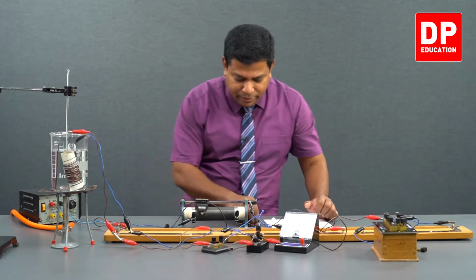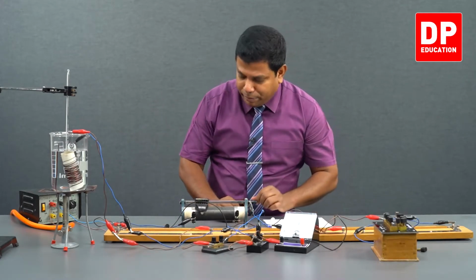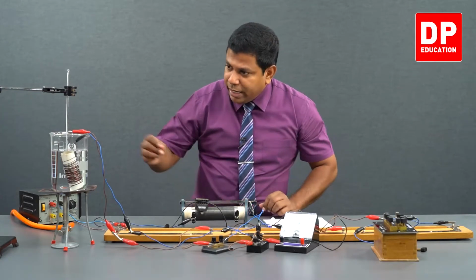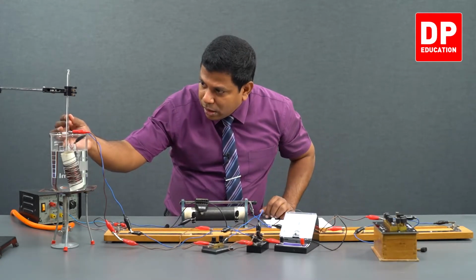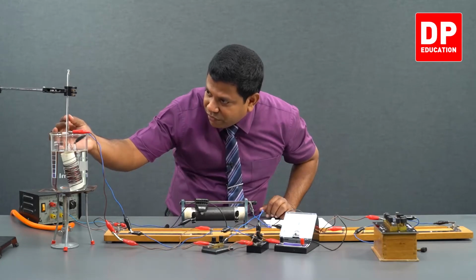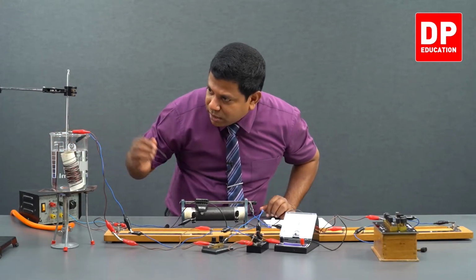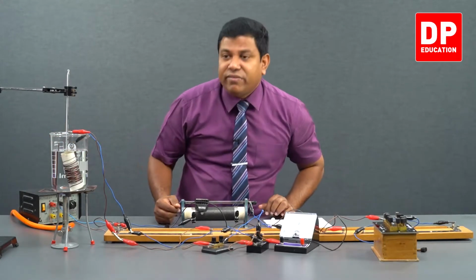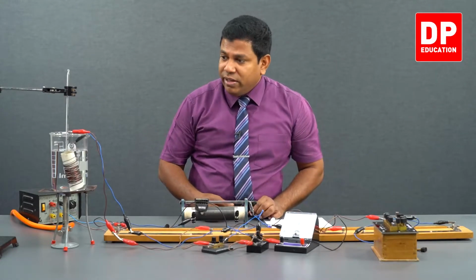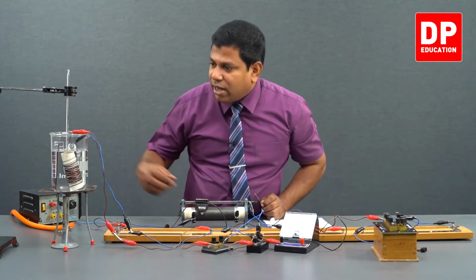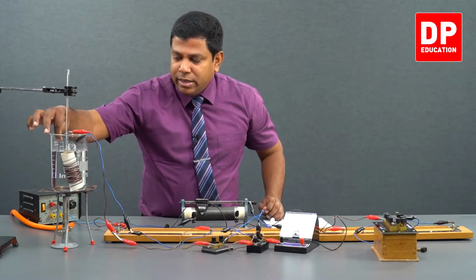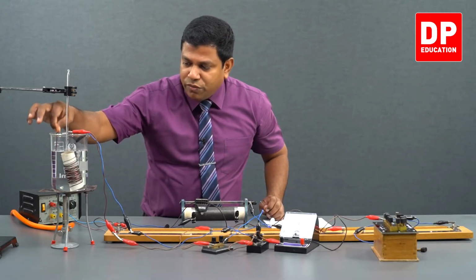Let's keep heating it. Now you can see the temperature is passing 34 degrees. It's just above 34. It's almost 35 degrees, almost 35. Let's keep stirring it until it comes to 40.